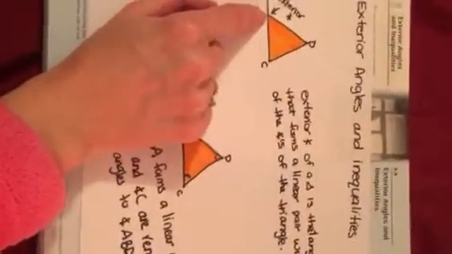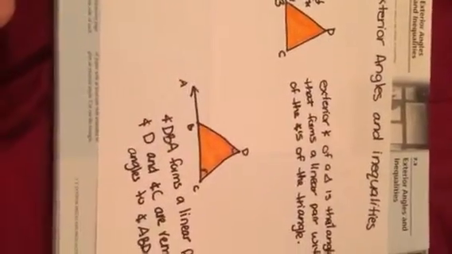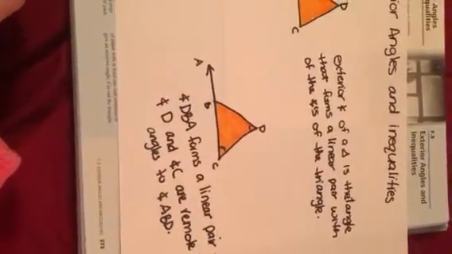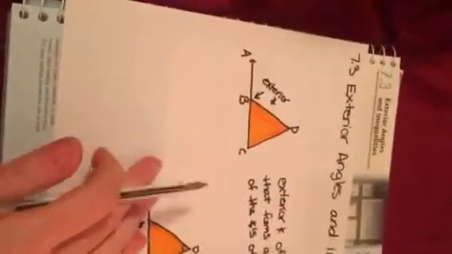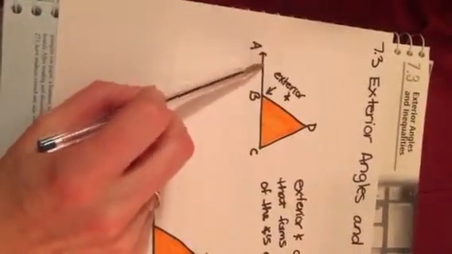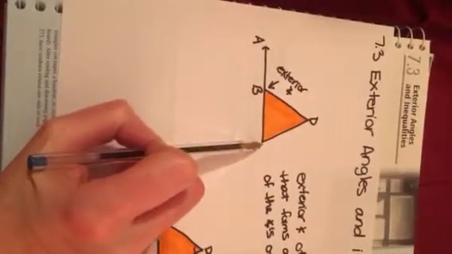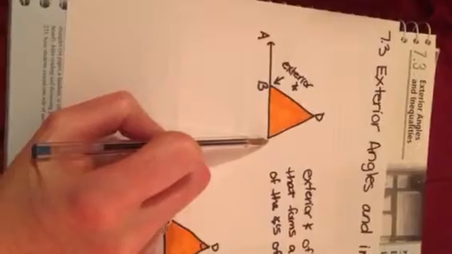Well, the book gives us the definition, and it says that the exterior angle of a triangle is that angle that forms a linear pair with one of the angles of the triangle. So this here is my exterior angle. This angle plus this angle would be my linear pair. Okay?